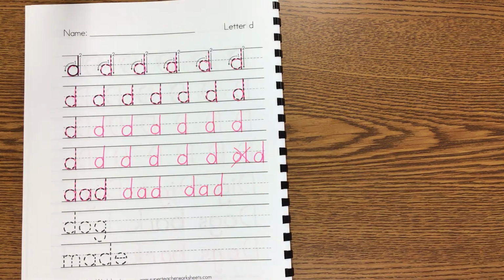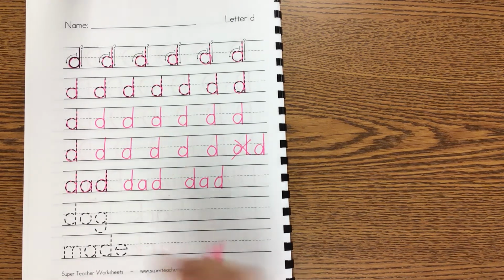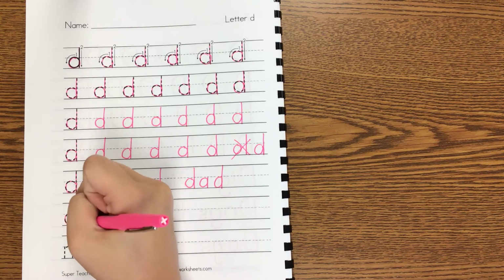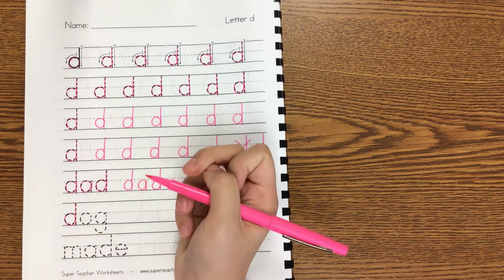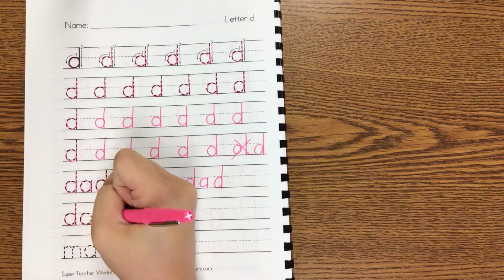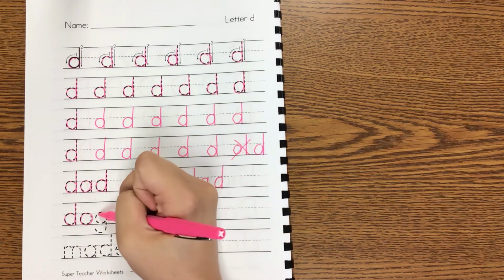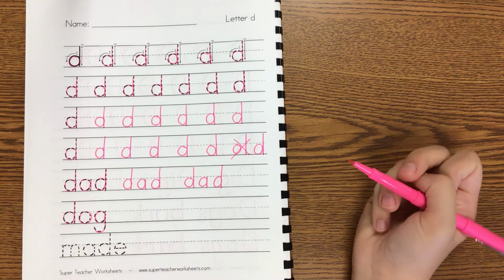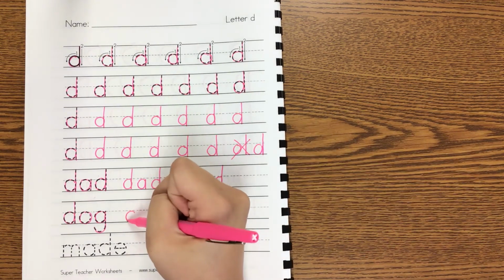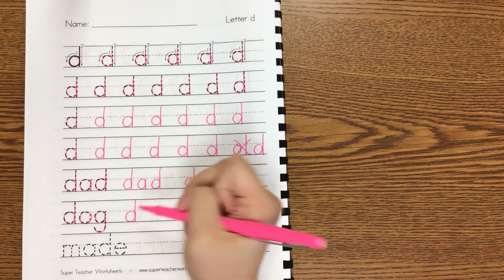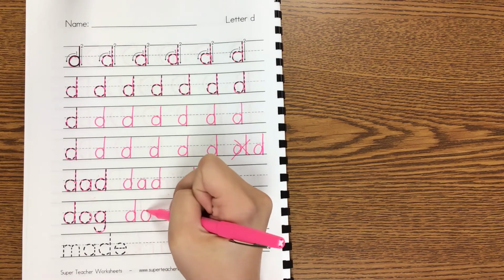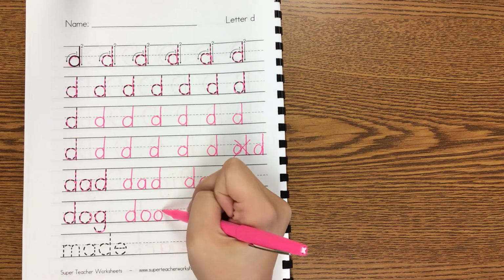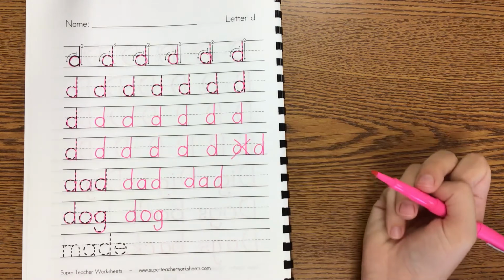Dad. Now we're going to trace and write the word dog, and we're going to write it 2 times on the line. Ball and a tall man. O is just a ball, and G is a ball with a fish hook. Once we're done tracing, let's write it. A ball with a tall man, a ball, and then a ball with a fish hook.